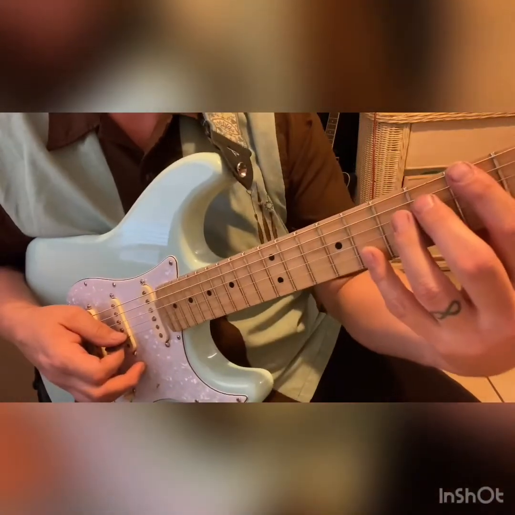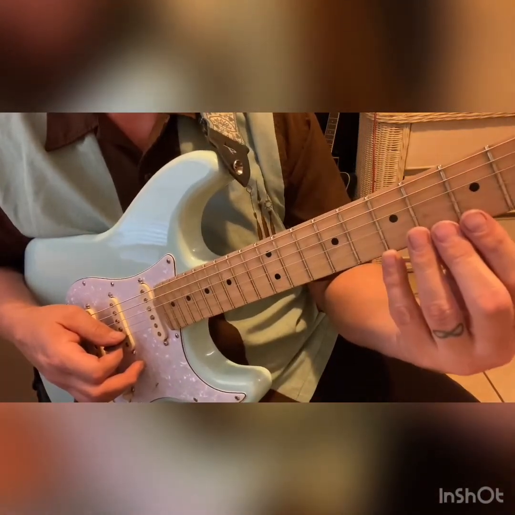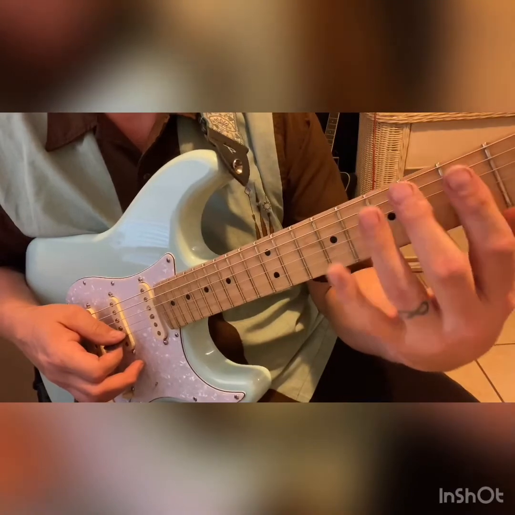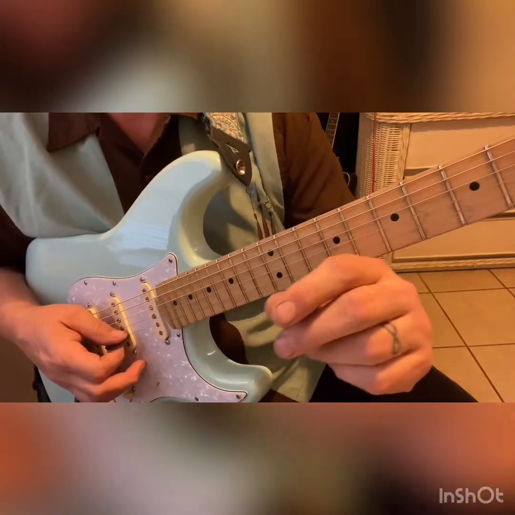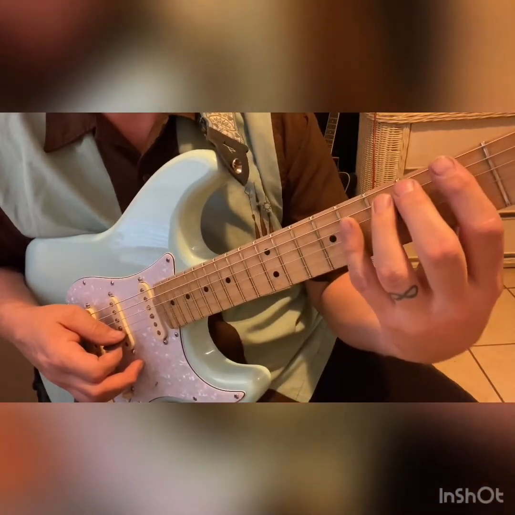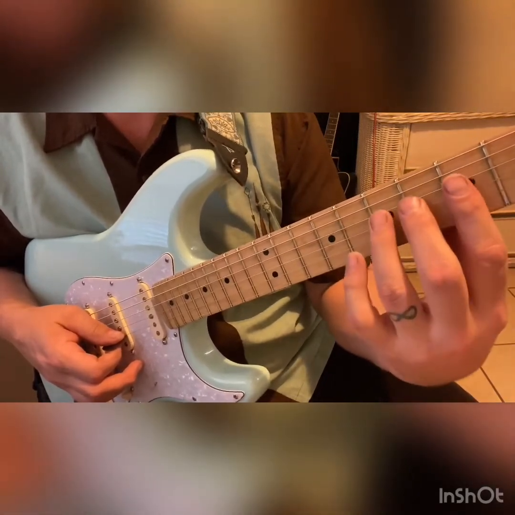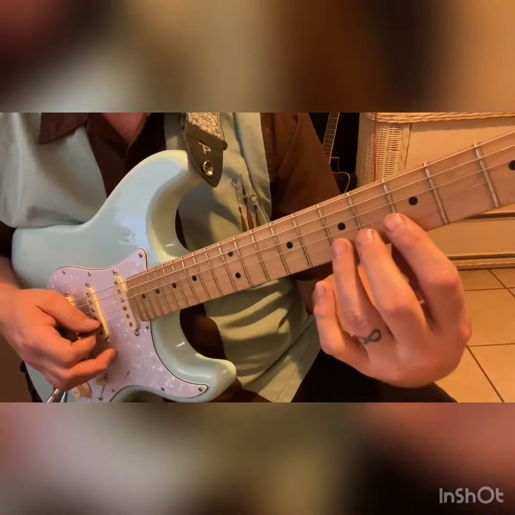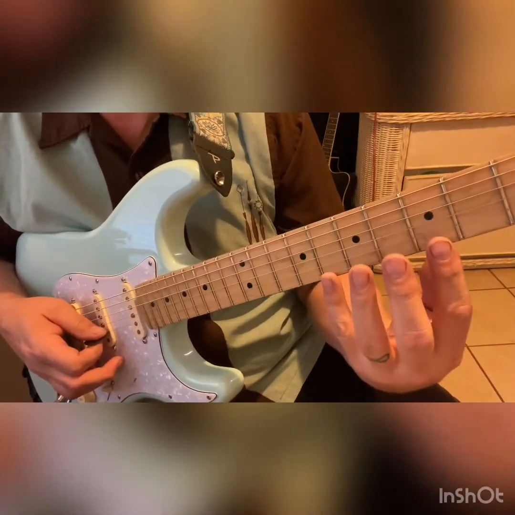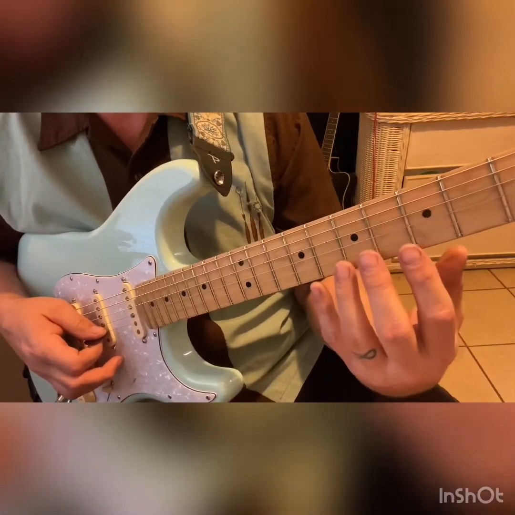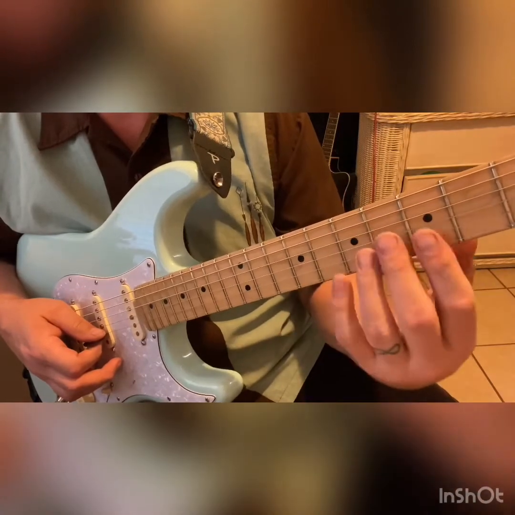The question is, where do they fit in with the pentatonic minor? Because my goal for you with this video is to do something in A and start off with a pentatonic minor, but I want you to find those notes within that box shape. Where do they exist? So you can hit them fluidly while playing the scale.